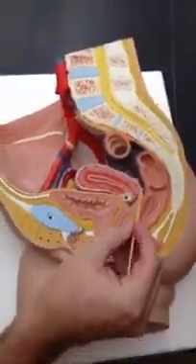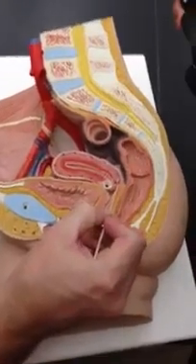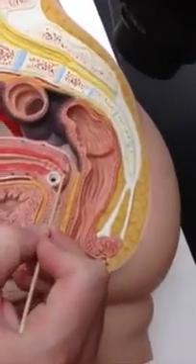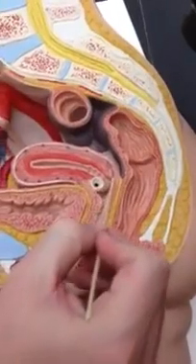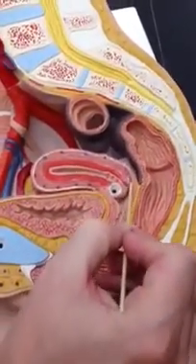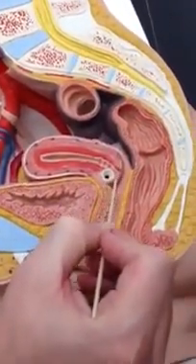And then one last structure that you can see next to the cervix here, you can see how there's this sort of space that's created here and here around the cervix. These are referred to as the fornix structures.